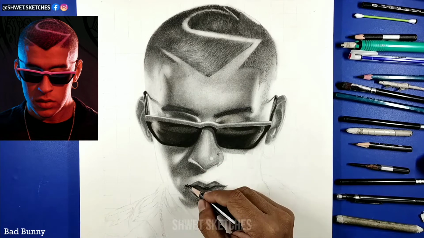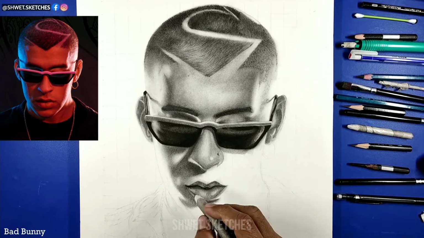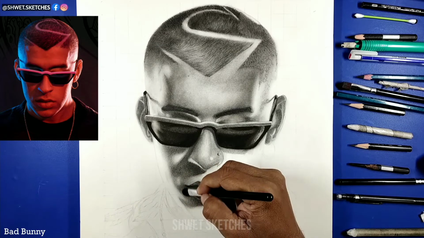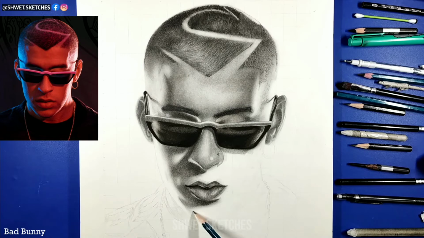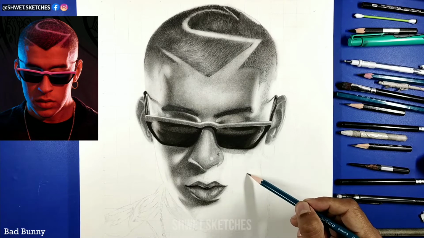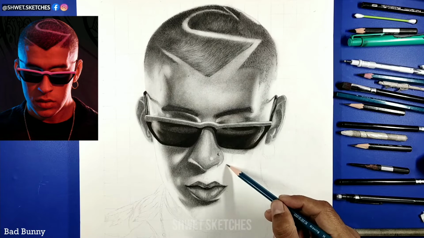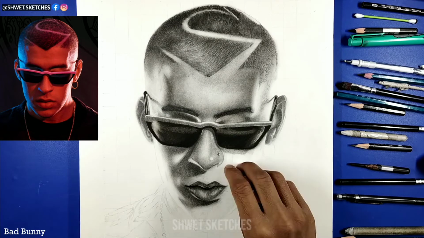And then again make highlights using a mono eraser, for the parts which are exposed to the light, because some parts of Bad Bunny's lips are lighter and some parts are a little bit darker, so you should focus on where these things are going on. And then after shading, use a blending stump, the smallest one. And again I will tell you that shading is more important than blending. How you shade and how you apply pressure is more important. So focus on these things while making any type of portrait.